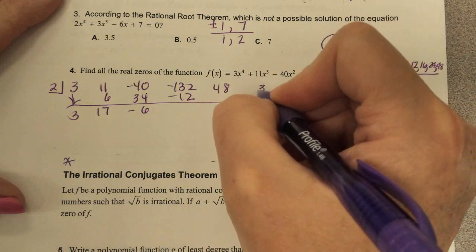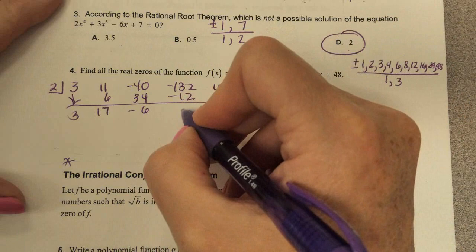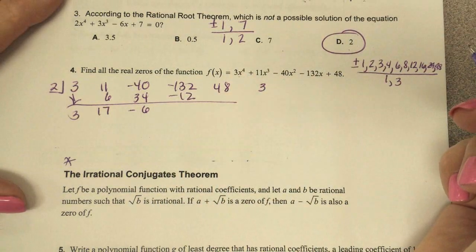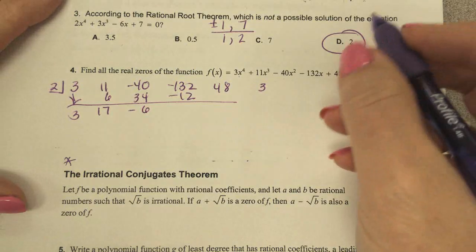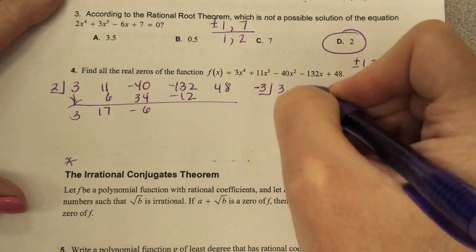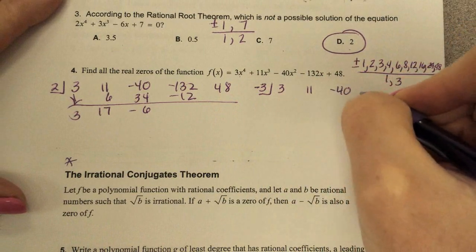I'm going to try 3. Let's see. Is 3 actually going to make it worse? This is what you have to go through, guys, on these types. You have to just keep trying to guess and check. I'm going to actually go to negative 3. I don't know if this one will work either, but we will see.